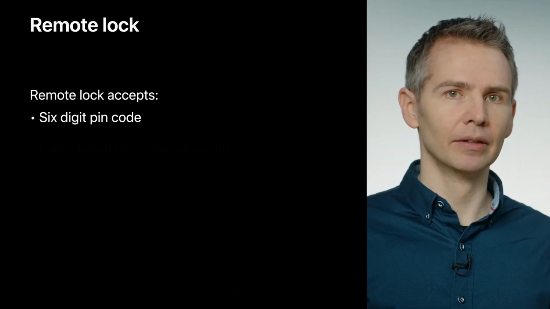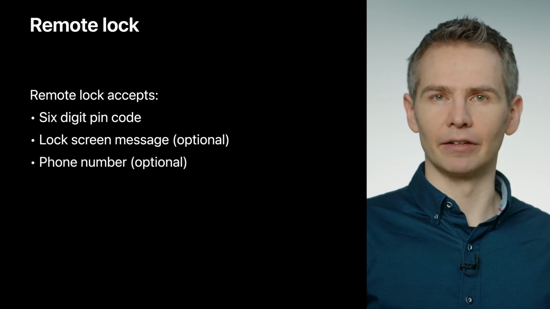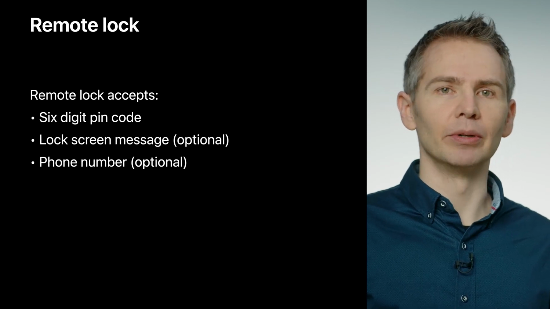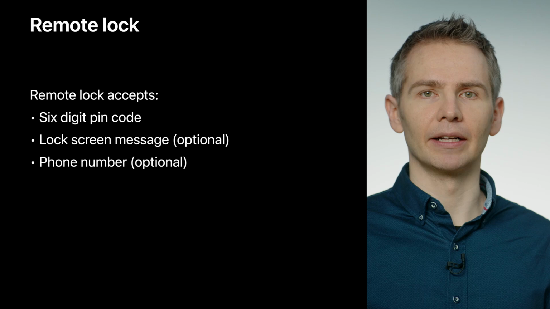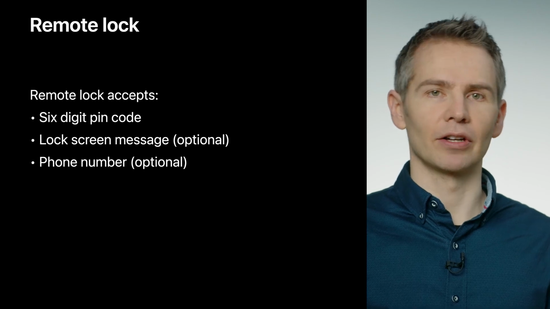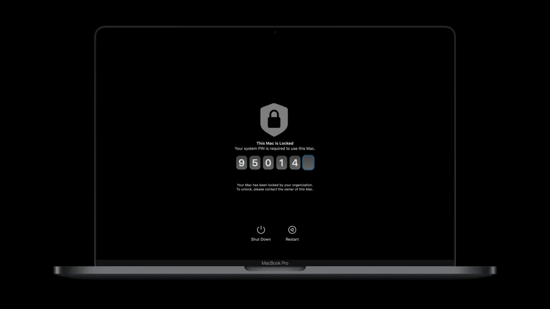Now, let's talk about some new features exclusive to Apple Silicon. We are enhancing the device lock command on Mac computers with Apple Silicon. With this change, administrators will now be able to send a 6-digit PIN, message, and phone number to the device. This will cause the Mac to reboot and present the user with the information provided, bringing feature parity across all Mac models. With a remote lock in place, the user is unable to use a Mac until the PIN has been provided. Once the PIN is entered, the Mac will reboot with all data intact, ready for login.